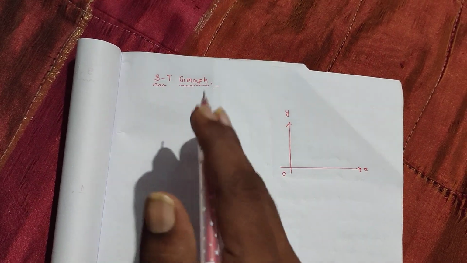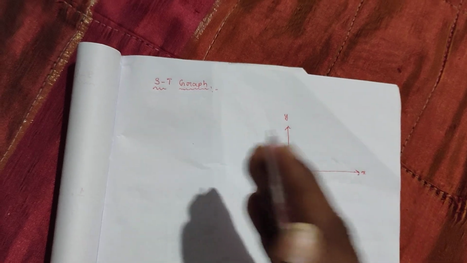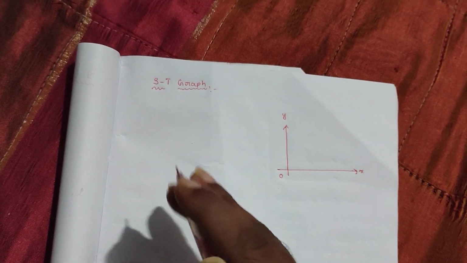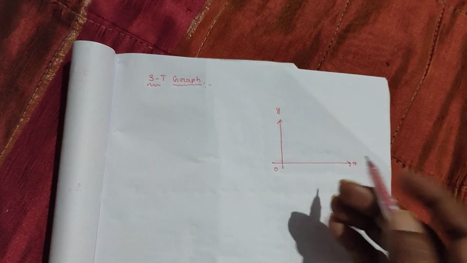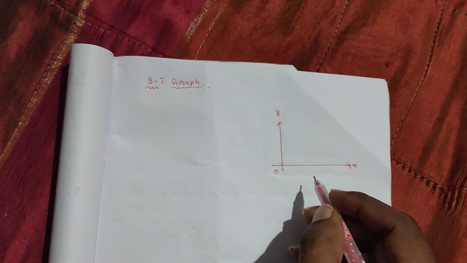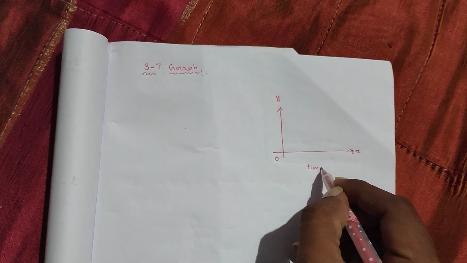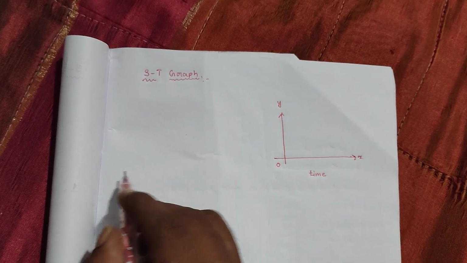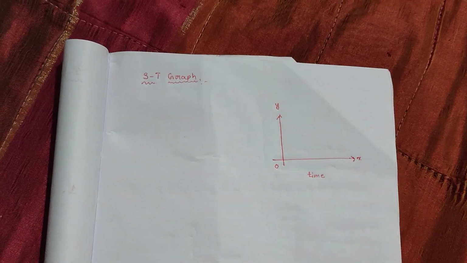Okay, now we have to take the scale on the x and y axis. So which one is preferred for the x axis, which one for the y axis? Time is taken on the x axis. What is the reason? Time is an independent quantity. Due to that reason, the scale of time we have to consider on the x axis.